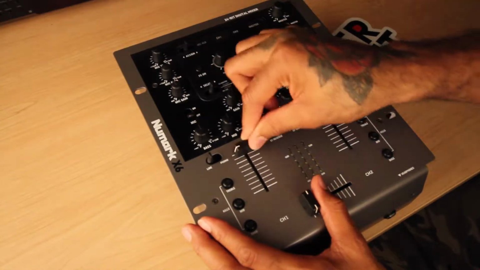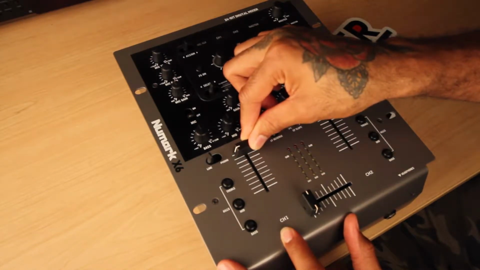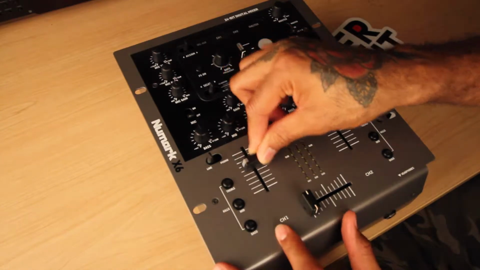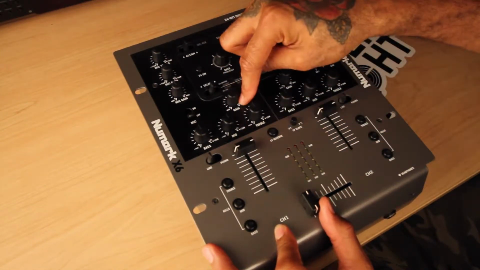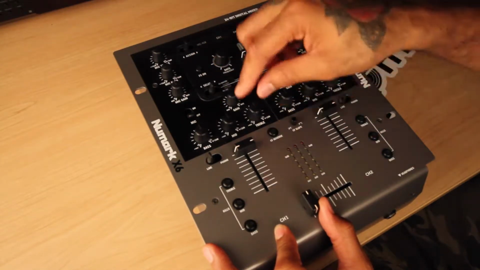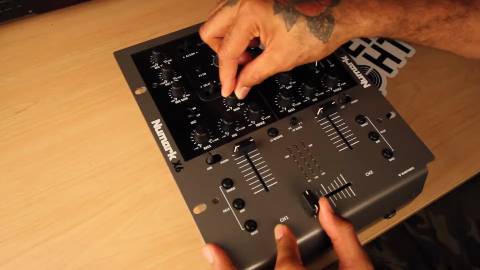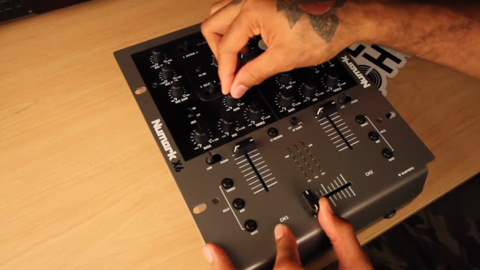So this is channel 1 volume for that particular track, whatever song you're playing on channel 1, all the way up, all the way down, right? This is a gain. So what happens is if you need a little more gain, if it's a low signal, you can pull the gain up here. So it's almost like a second volume control, okay?